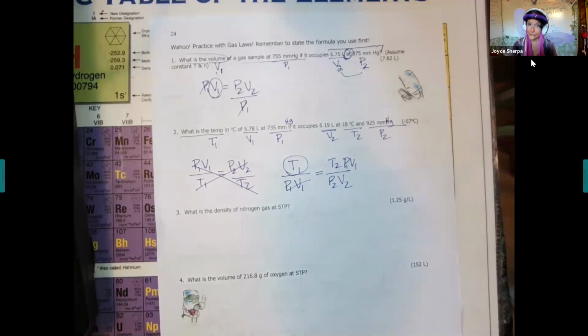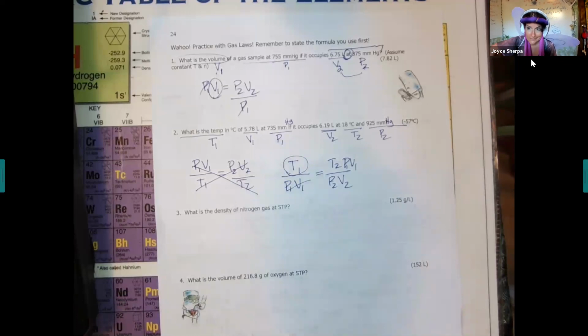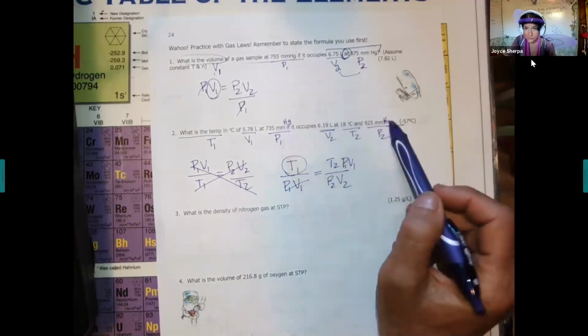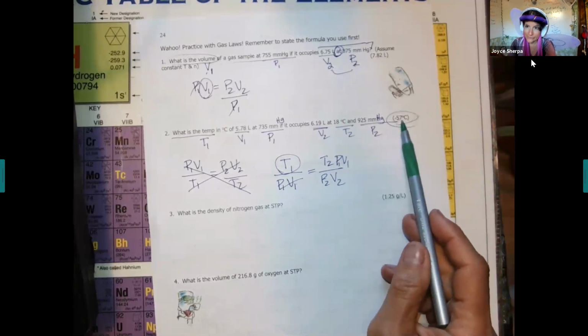Another question I have for you is, this is in millimeters of mercury. Do we have to do that step where we change it to ATMs? Several people are saying no. If you're doing the ratio problems, like these two, as long as the pressure is the same unit, it's fine. Temperature though has to be in Kelvin. All right, and then you would get my answer. I think a lot of students, when they do this one, get negative 54. As long as we're in the ballpark. So negative 54 degrees Celsius, negative 57, I don't remember, and I'm not going to go through punching it in right now.